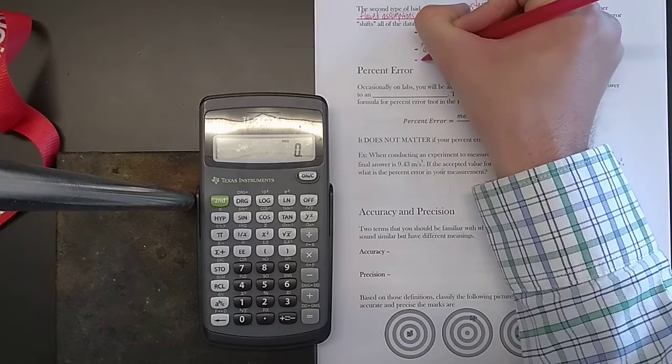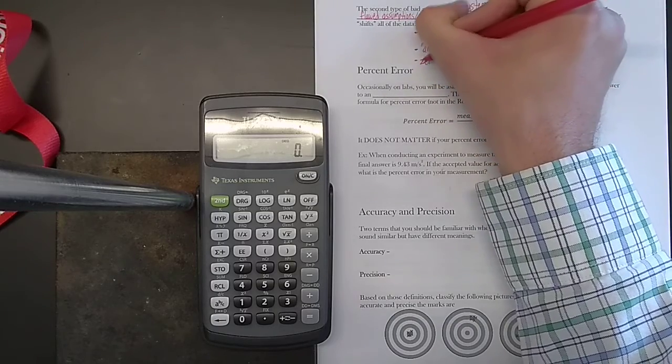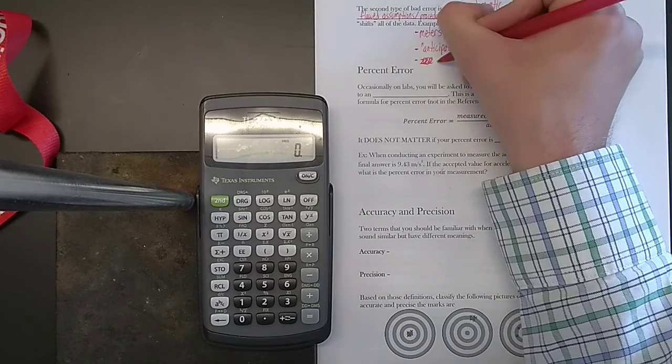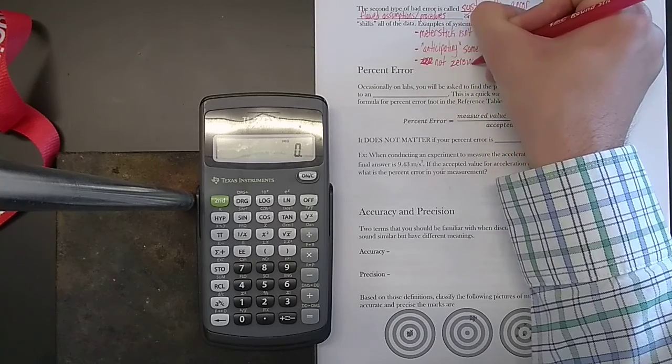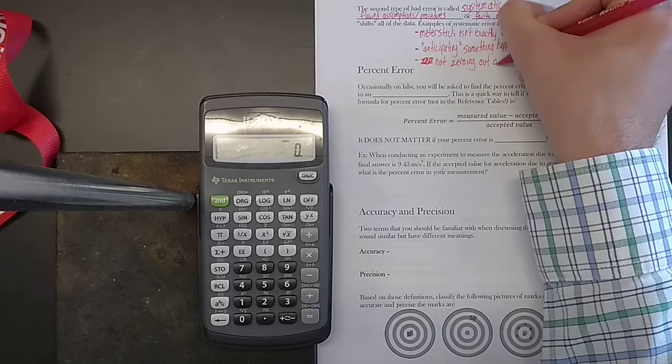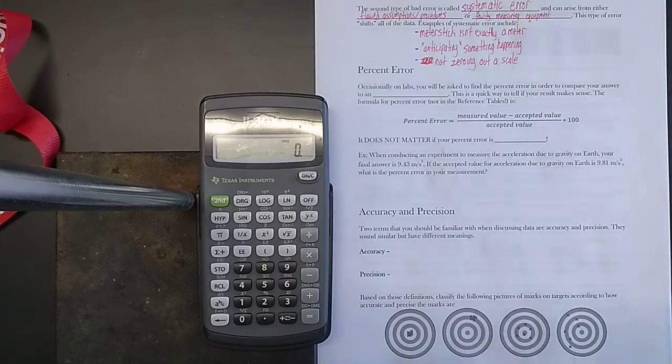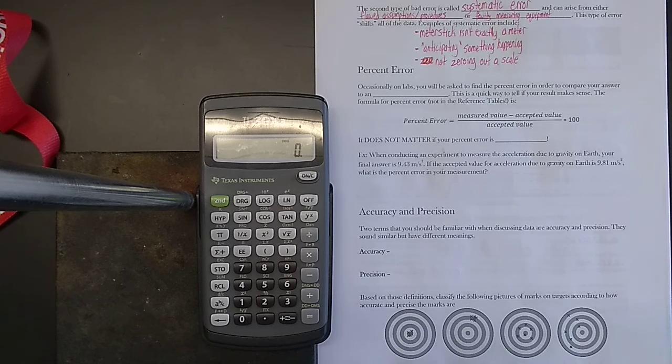And a third one, which you've probably heard of before, and probably done before, another systematic error, is not zeroing out a scale. Not making sure that the scale, let's say you're measuring the mass of something, has nothing on it or is set to 0 while there's nothing on it before putting an object on it. That will shift your mass one way or another, okay?